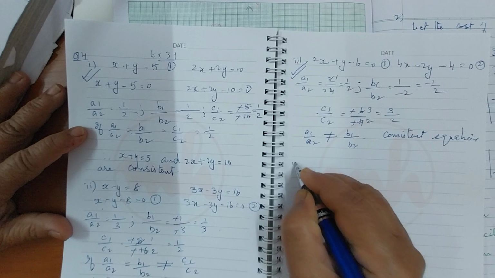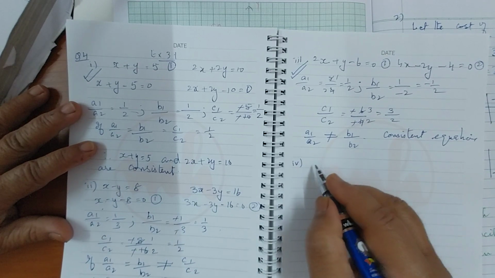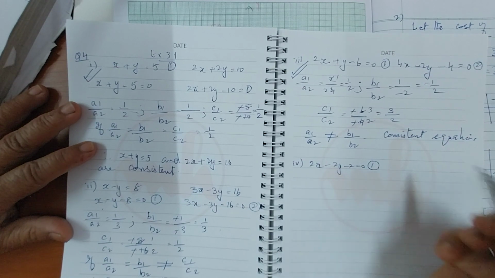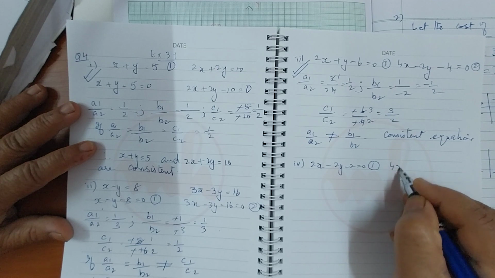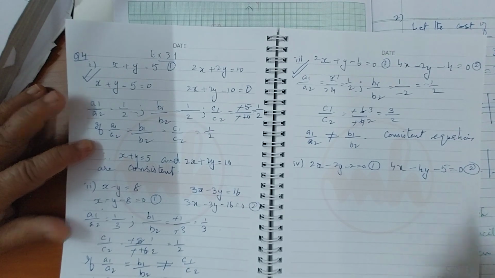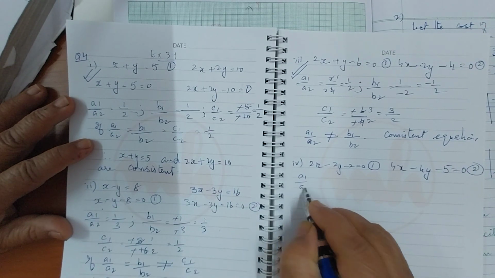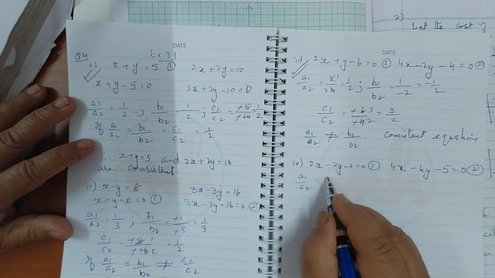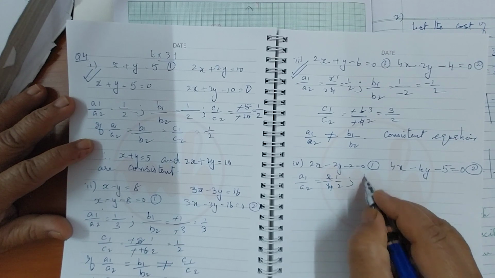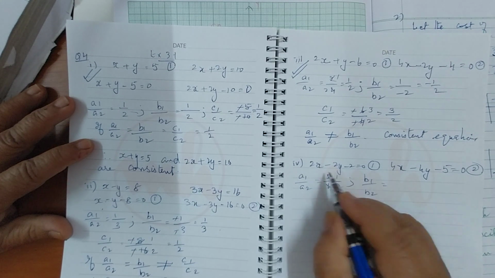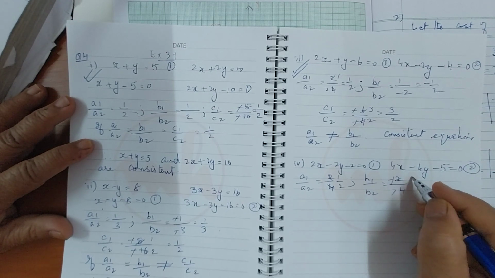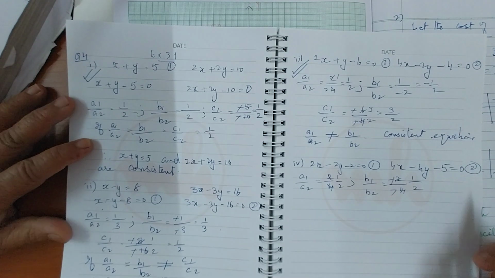Now let's see the fourth part of the same question. 2x minus 2y minus 2 is equal to 0, equation 1, and 4x minus 4y minus 5 is equal to 0, this is equation 2. Just as in the previous questions, let's take the ratios. 2 upon 4 is a1 upon a2, this is 1 upon 2. What about b1 upon b2? Minus 2 upon minus 4. Minus got cancelled. 2 ones are 2 and 2 twos are 4.